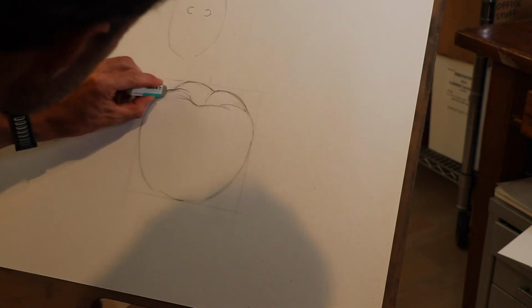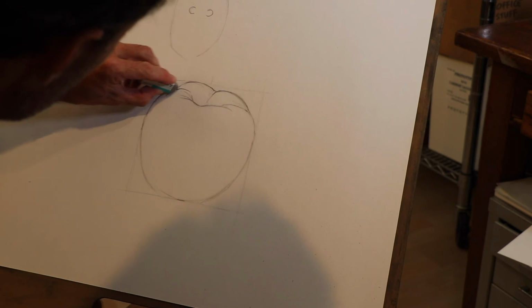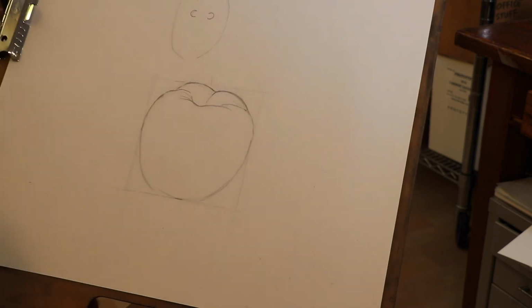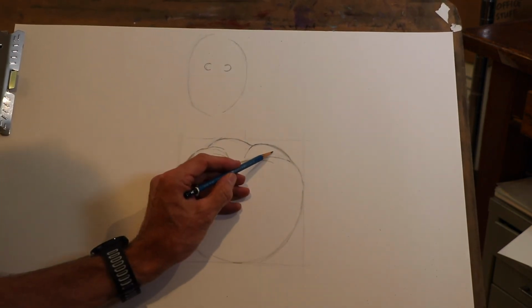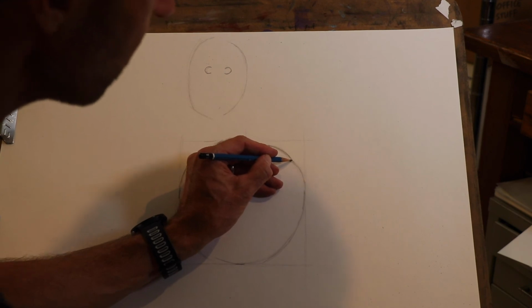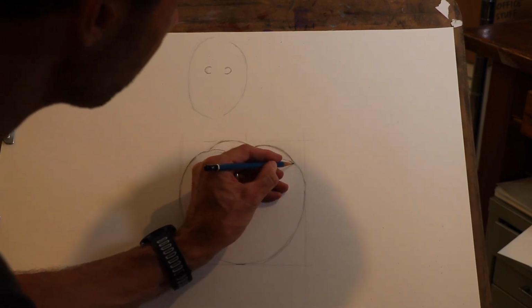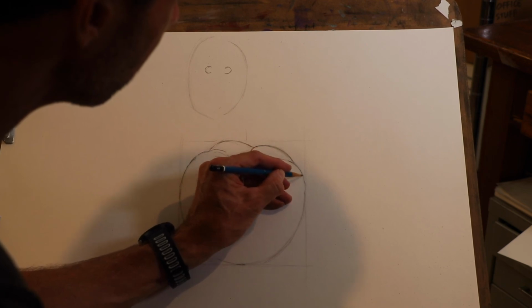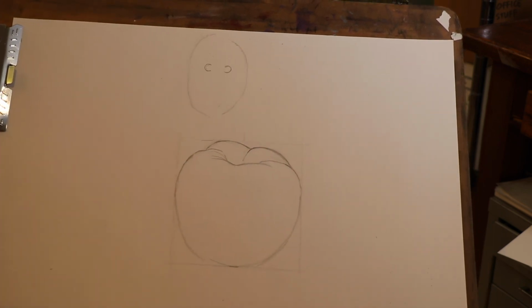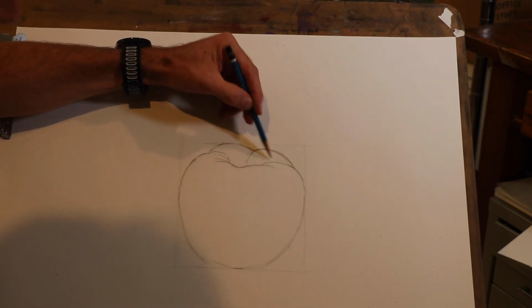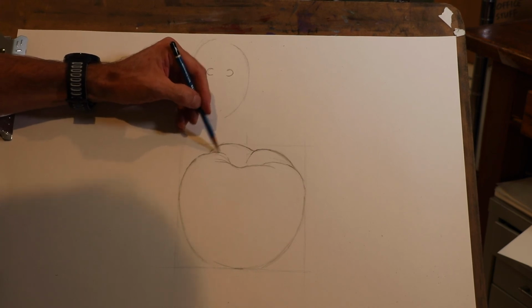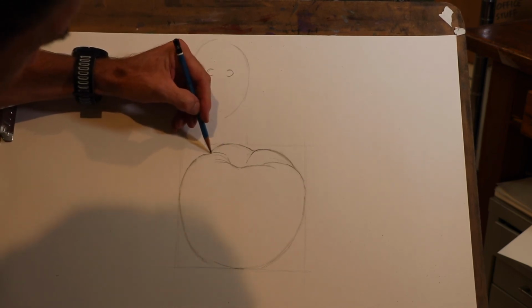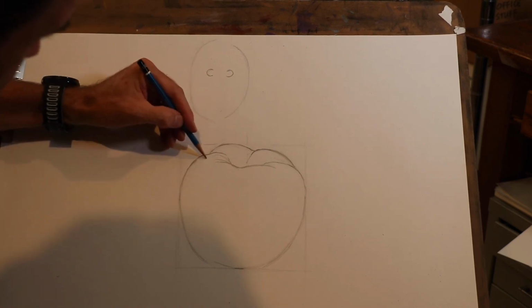Okay, I'm spending a lot of time drawing at the top of the apple, but not at the bottom. So I have this overlapping that. This is going to come in here. This is going to go like that. This is overlapping that. This is overlapping that. This section is also being overlapped by this here. I see a slight bump along this top section right here.